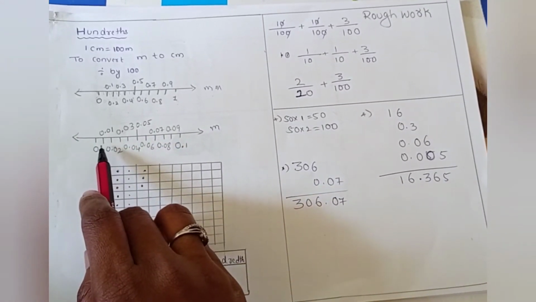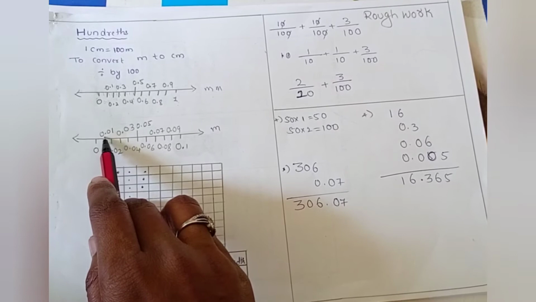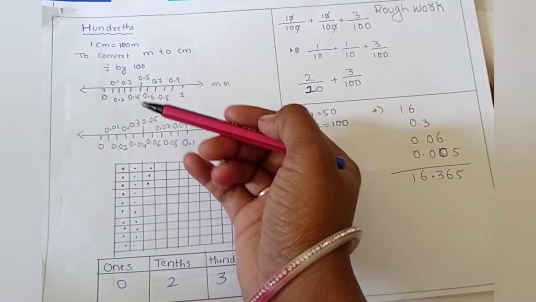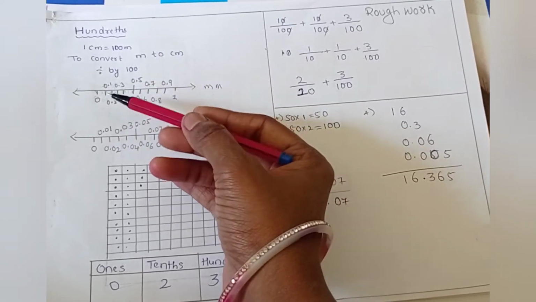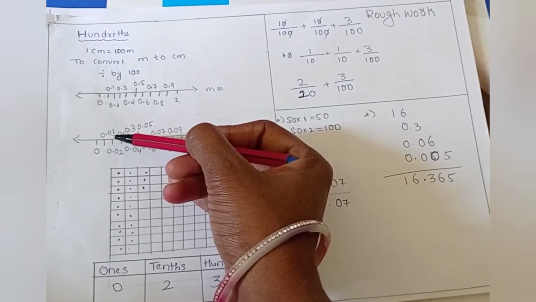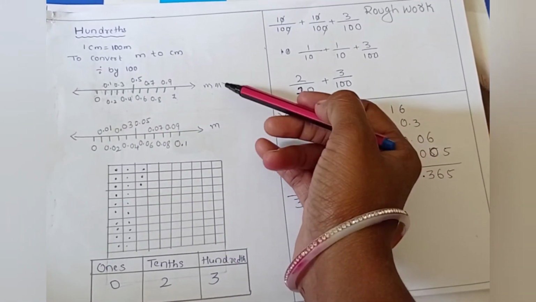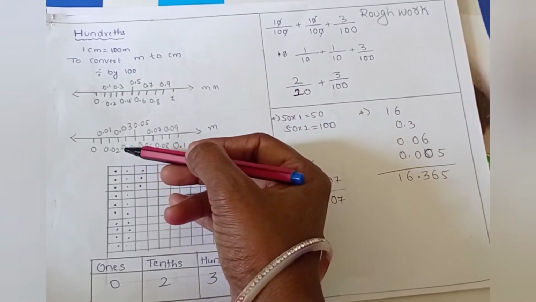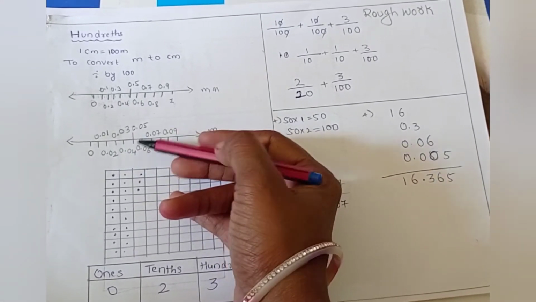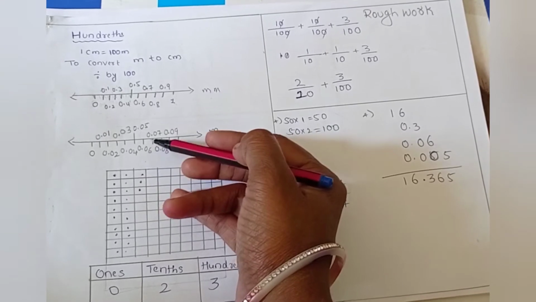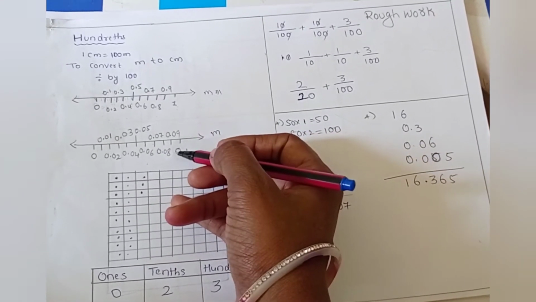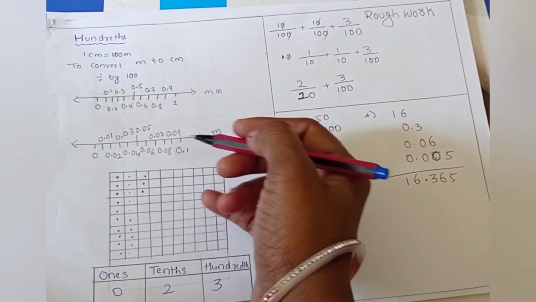So what is the place value of the first line? 0.01. Can you observe the difference between this and this, children? Here 0.1, but here 0.01. This is the difference between meter and millimeter. Okay, and 0.02, 0.03, 0.04, 0.05, 0.06, 0.07, 0.08, 0.09, 0.1. Okay, children.